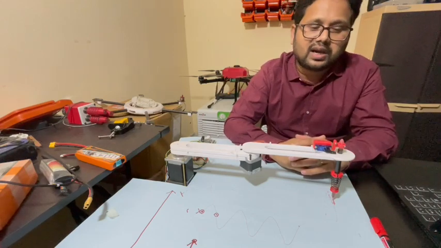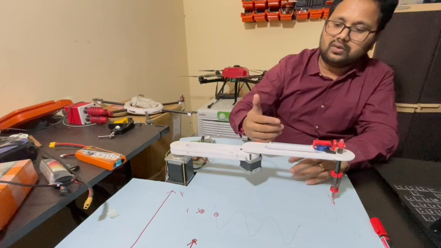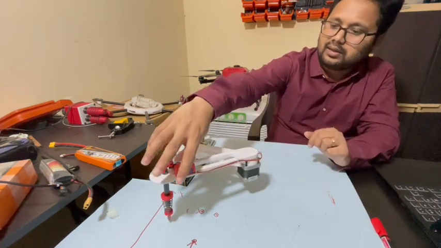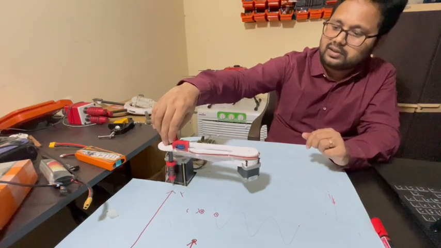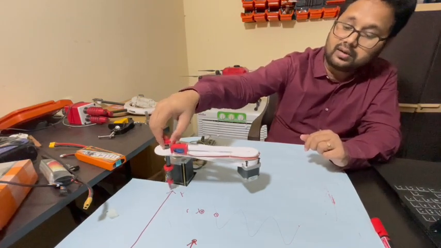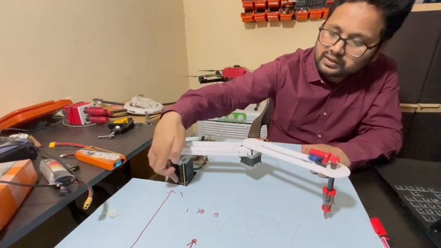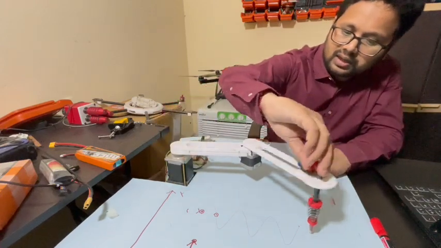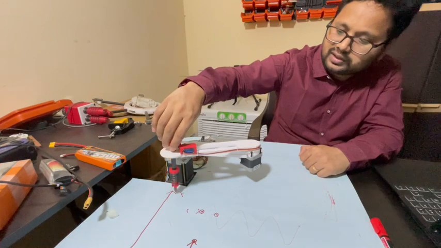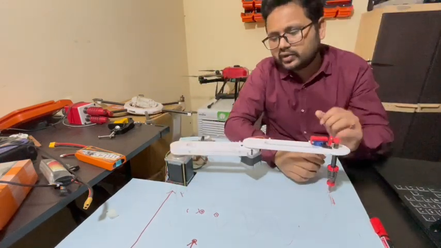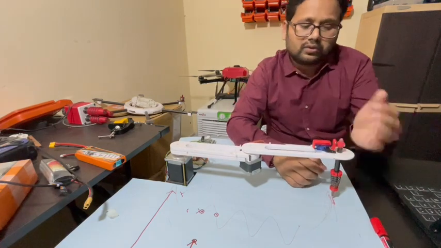Because suppose you designed something in a bad manner and it's striking at a certain point. Suppose you gave a point somewhere here, and this robot is going somewhere here, so it's striking over here. Just by using simulation you can predict that it's going there, so avoid that.